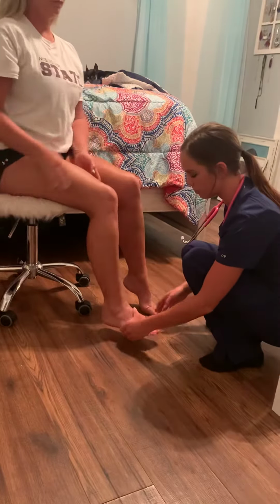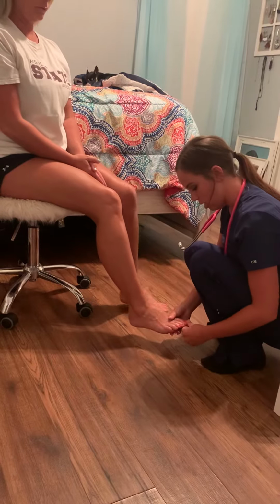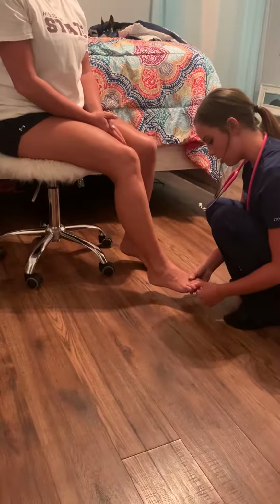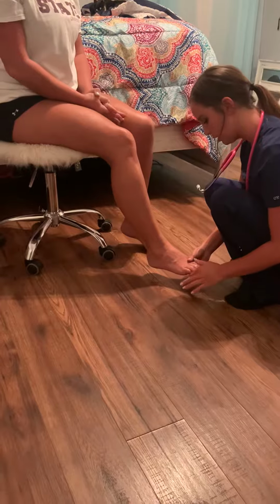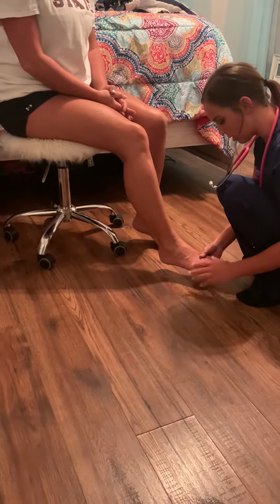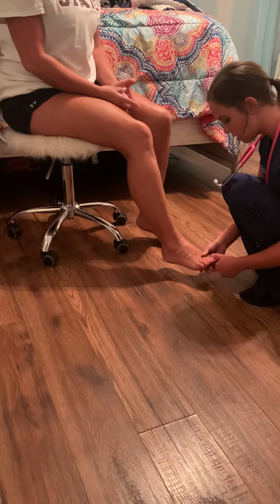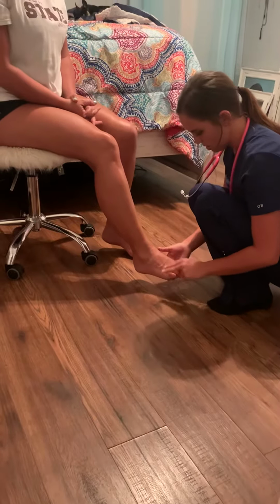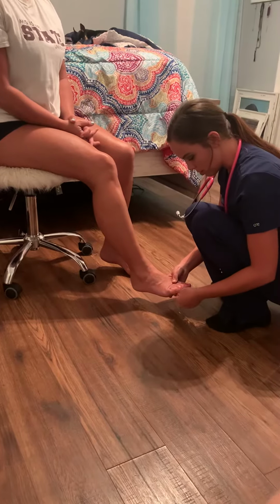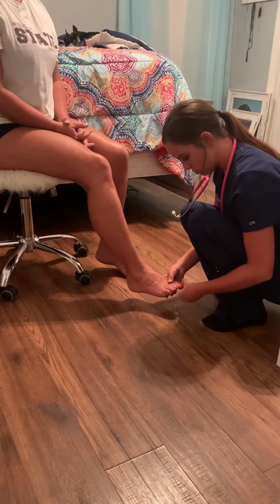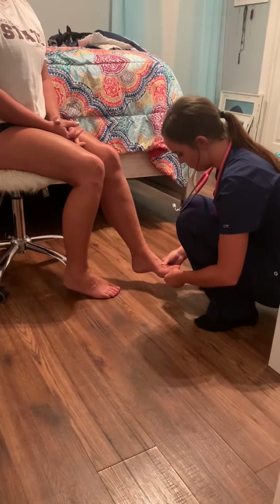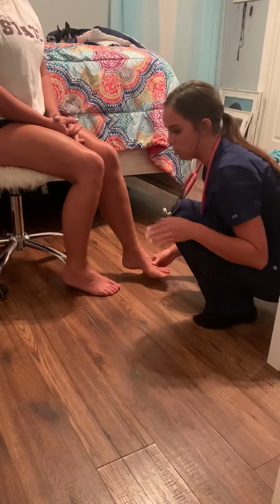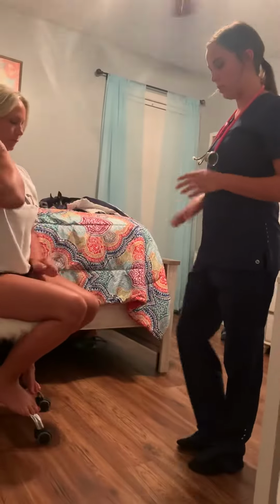I'm going to inspect her toenails for shape, color, consistency, contour, thickness, and cleanliness. And her nails are clean. They are all normal shape. They're not too thick. I'm going to palpate for edema. And she has no edema. I'm going to inspect her capillary refill. And she has normal capillary refill of less than 3 seconds.